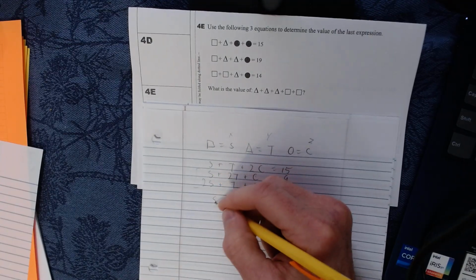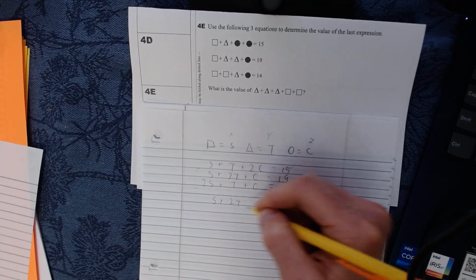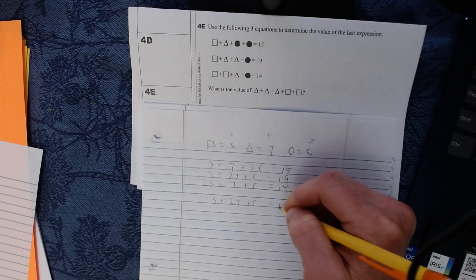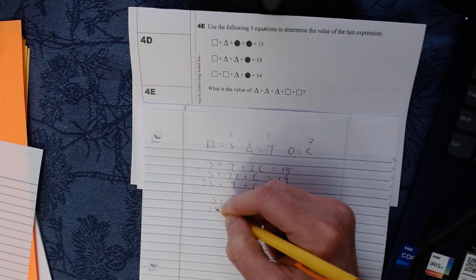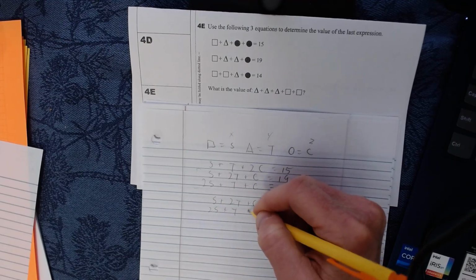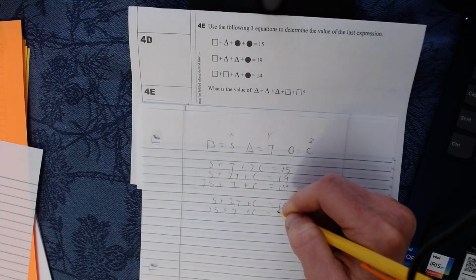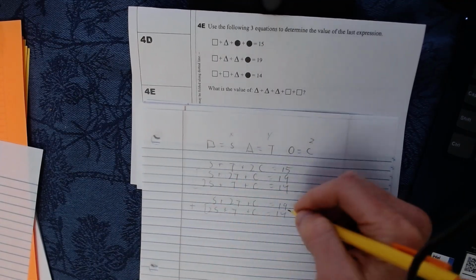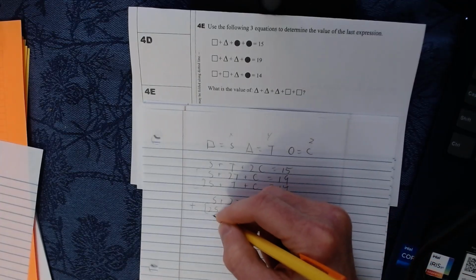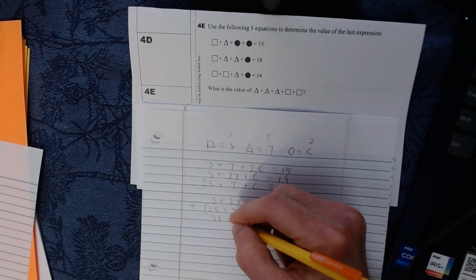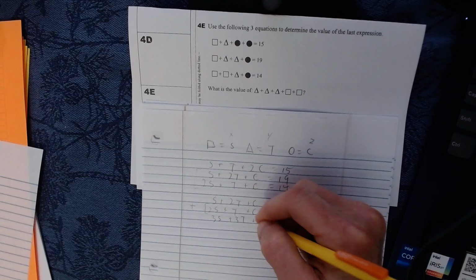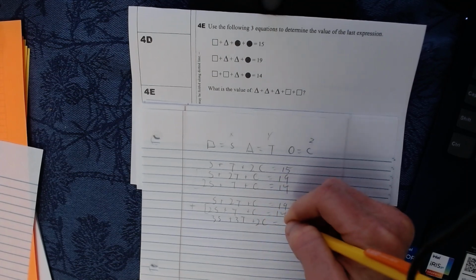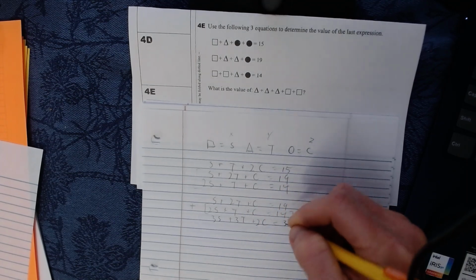So I have S plus 2t plus c equals 19. 2s plus t plus c equals 14. And so if I add those together, I get 3s plus 3t plus 2c equals 33.